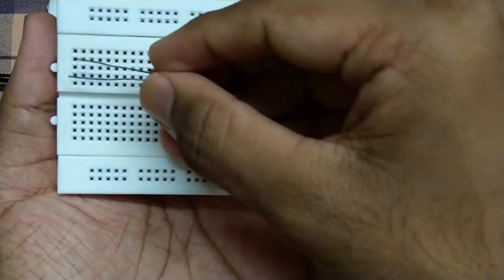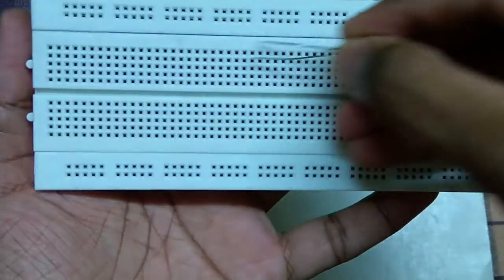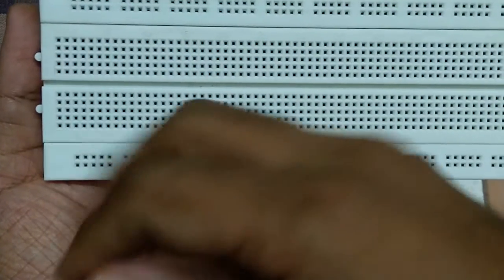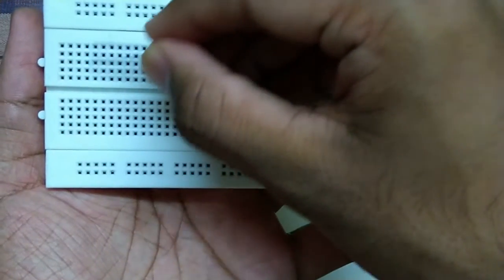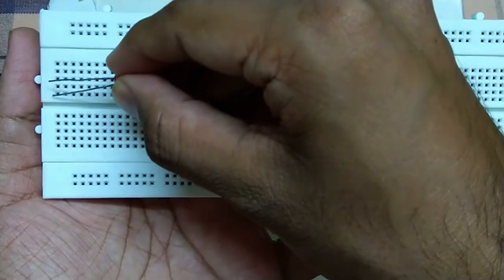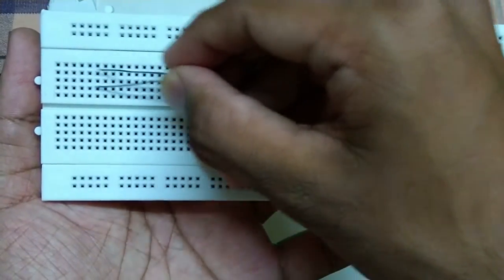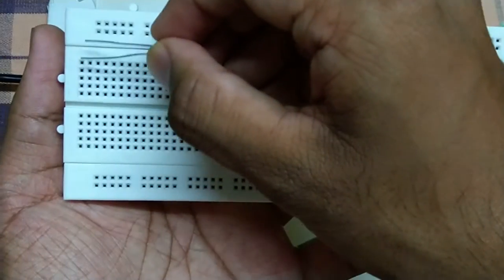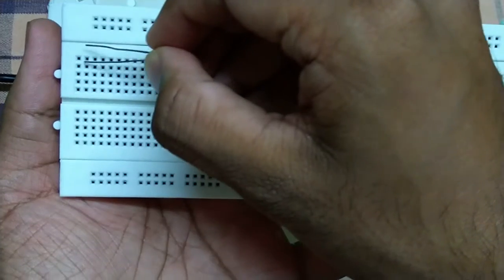So next, here we can see there are 5 rows: 1, 2, 3, 4, 5. So in this we can say each column is shorted. So that means column number 1, entire column is shorted. Column number 2, entire column is shorted, and so on. But the individual row is separate.